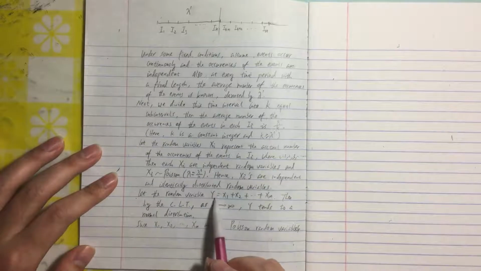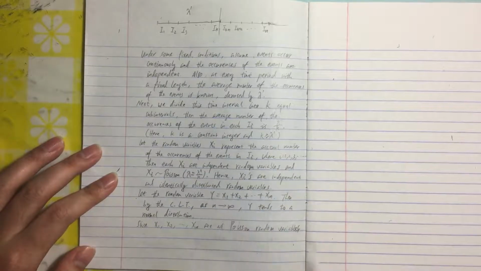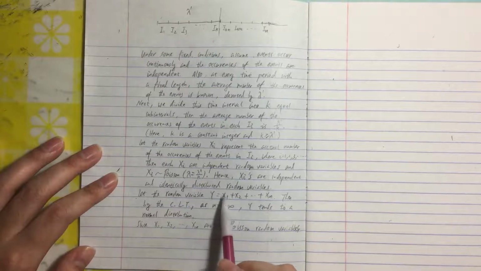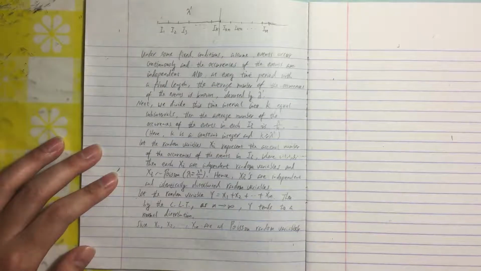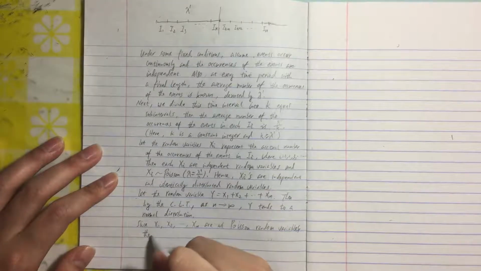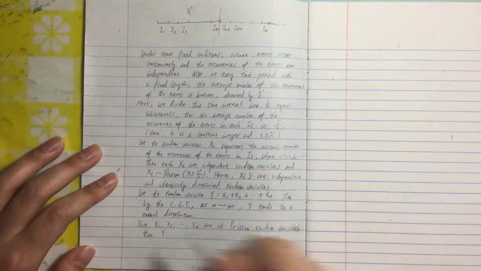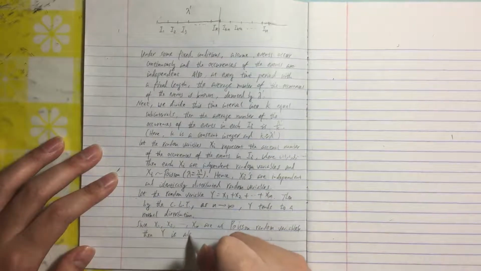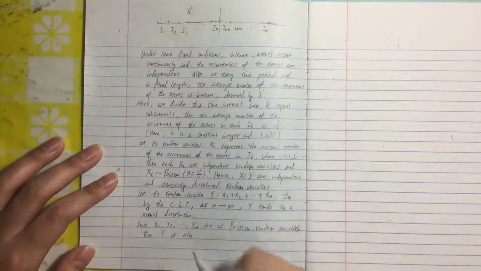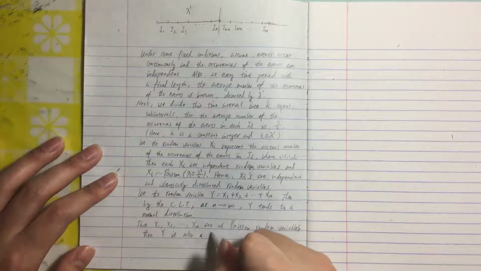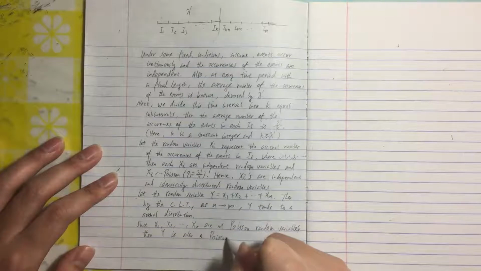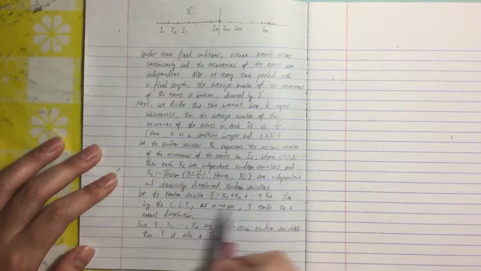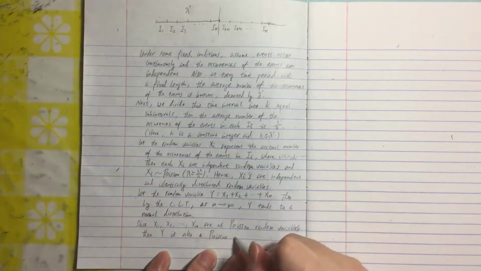And Y is the sum of all Poisson random variables. Y must also be a random variable. Since Y is the sum of n Poisson random variables, Y must also be a Poisson random variable.